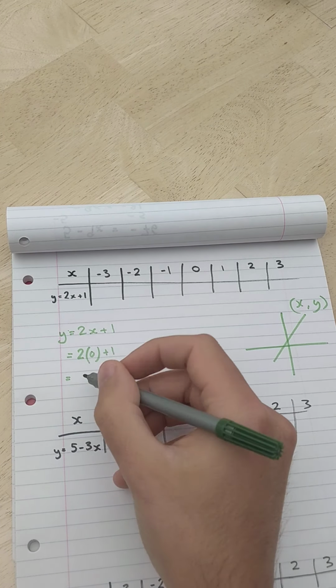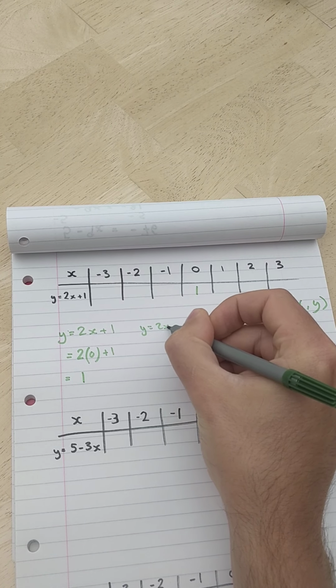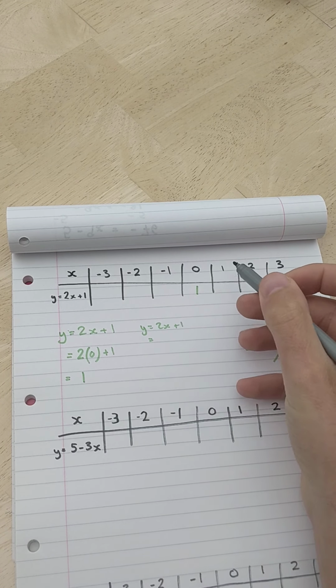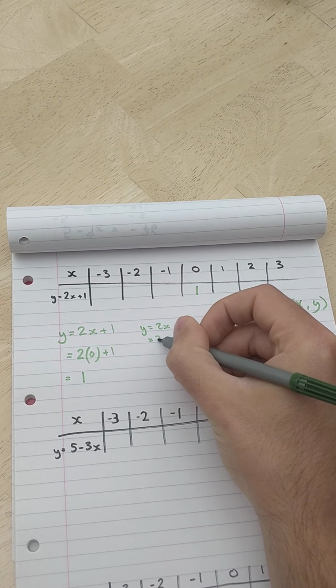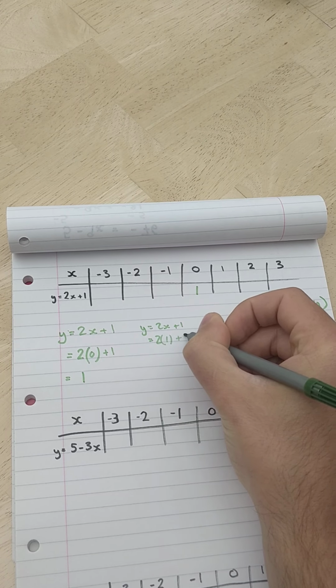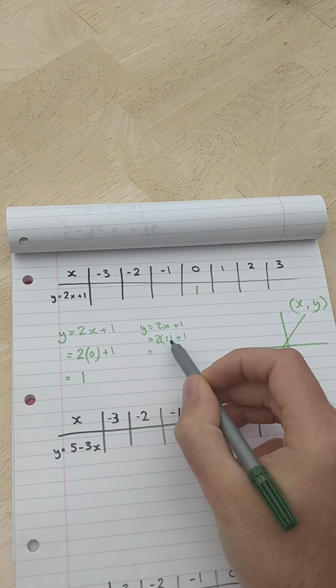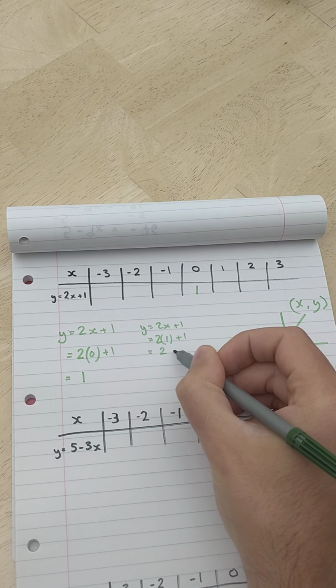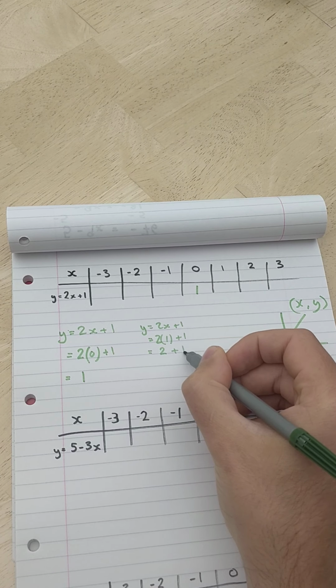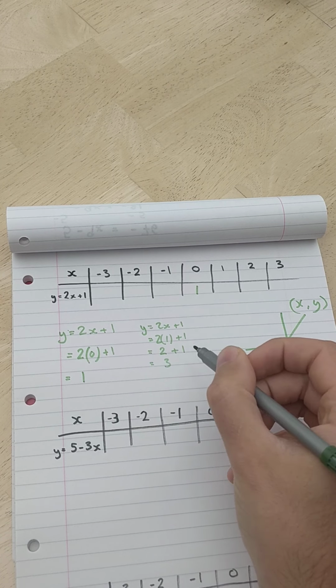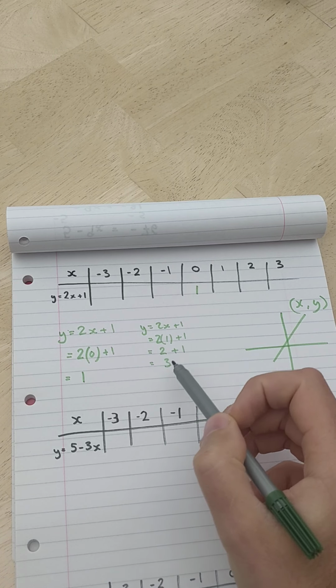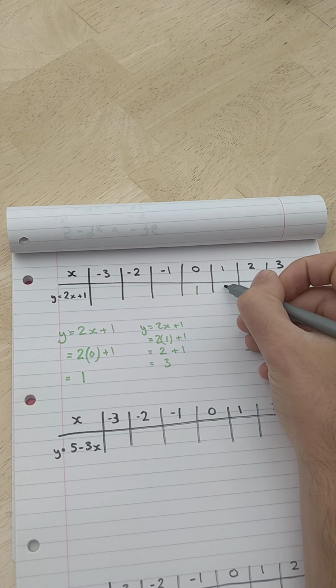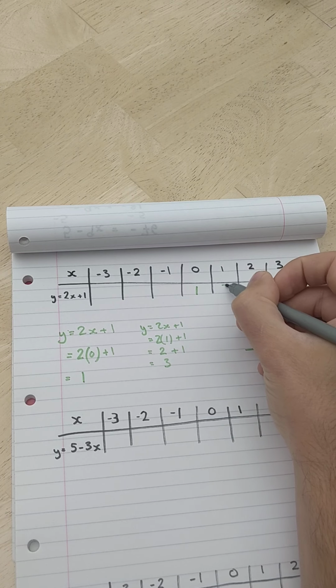If I do the same thing, y equals 2x plus 1, except this time I put in the 1 for the x. So 2 times 1 is 2, plus 1, I'm left with 3. So when x is equal to 1, y is equal to 3.